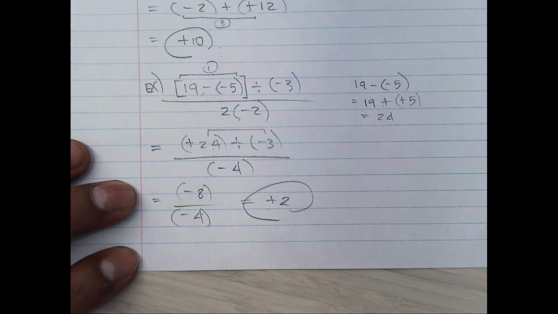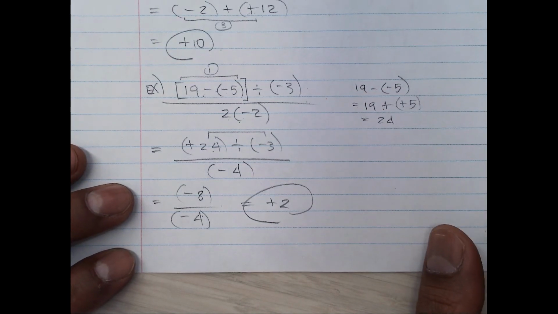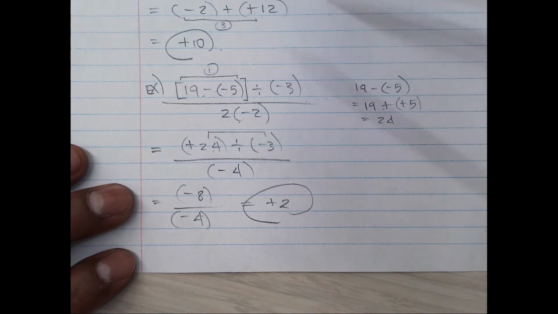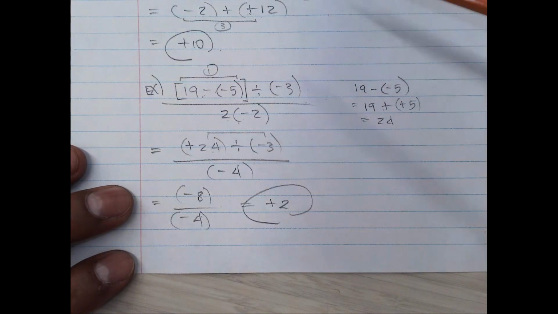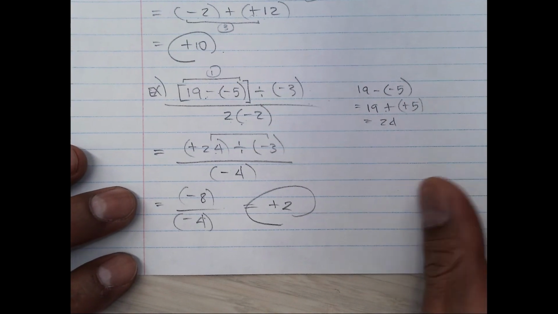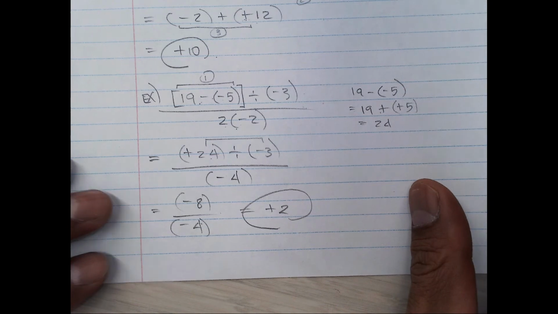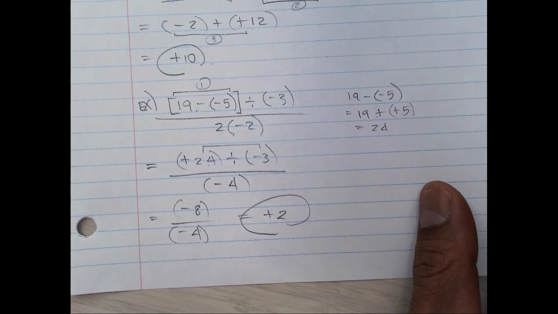Okay? So, if you ever get lost in any of the steps, you can pause this, rewind it, view it again. But now I'm going to show you some examples from the assignment itself.